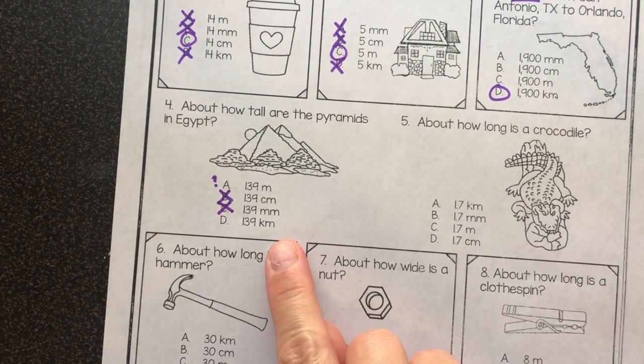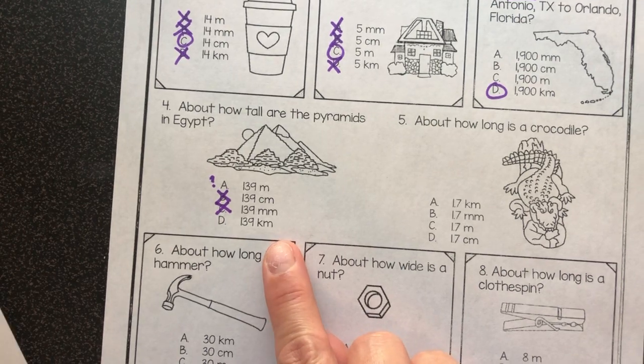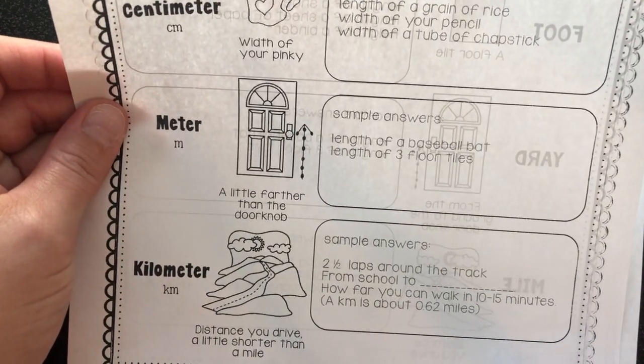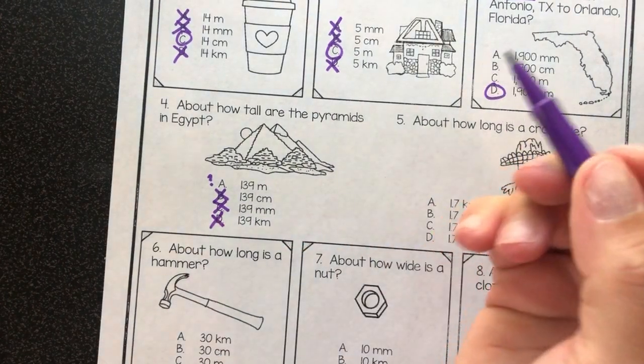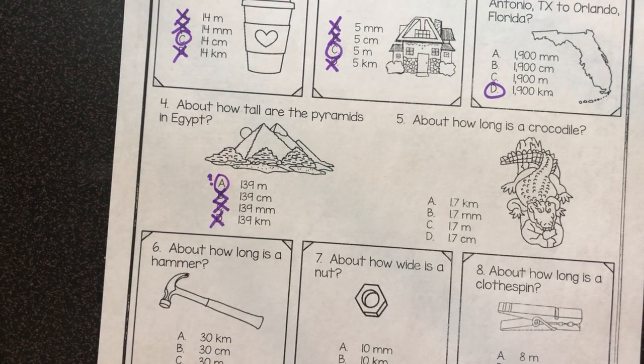Last we have 139 kilometers. Kilometers, again, measure distance. That's a long way. That's 2.5 laps around a track. That's just too high. That's too much. So our best answer out of those is going to be A.